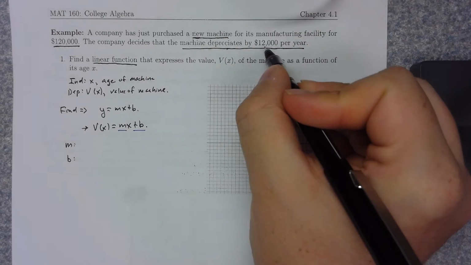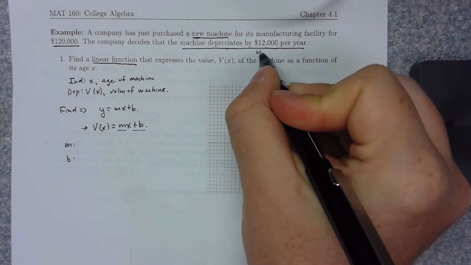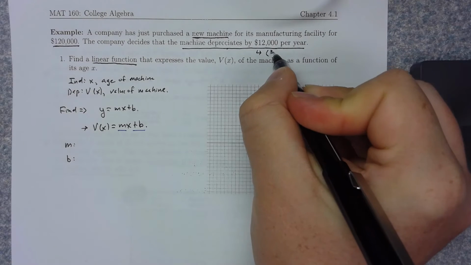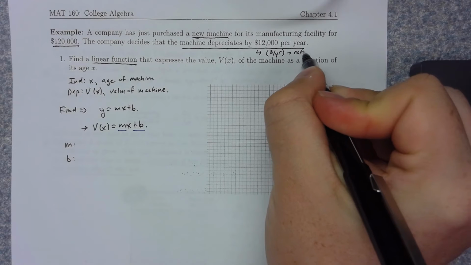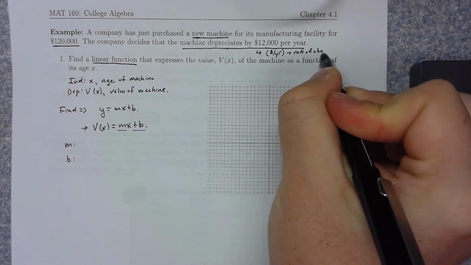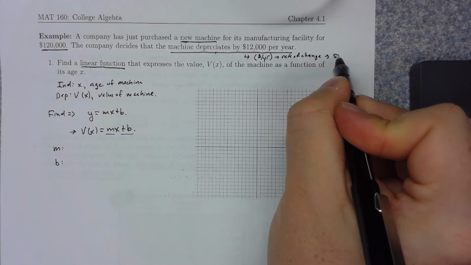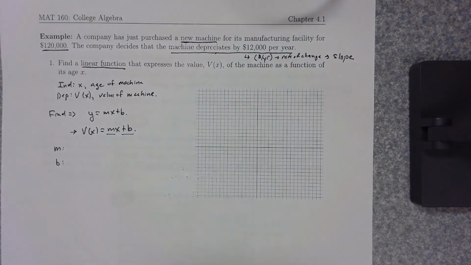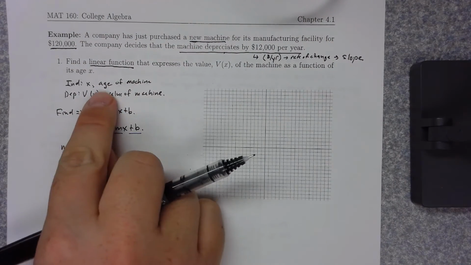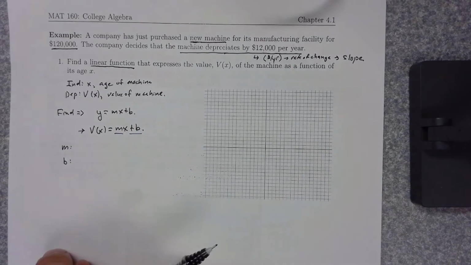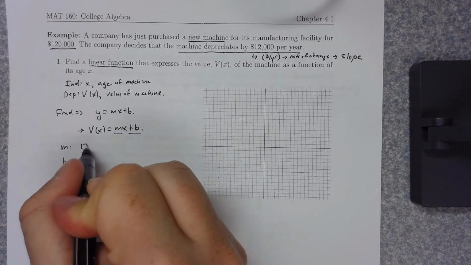So this value 12,000, that's in dollars per year. So that's a rate of change. That value is describing the slope of this linear model. Because of those units, dollars per year, that's the relationship between the age and the value. So I know my slope is going to be 12,000.